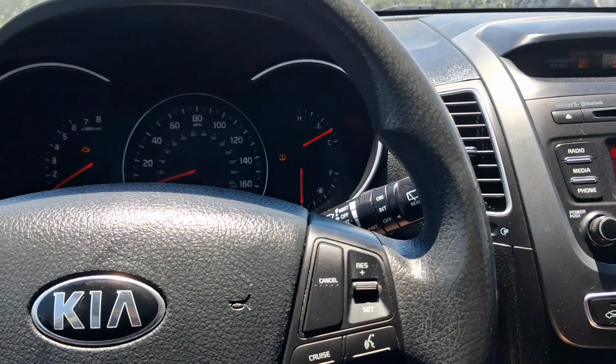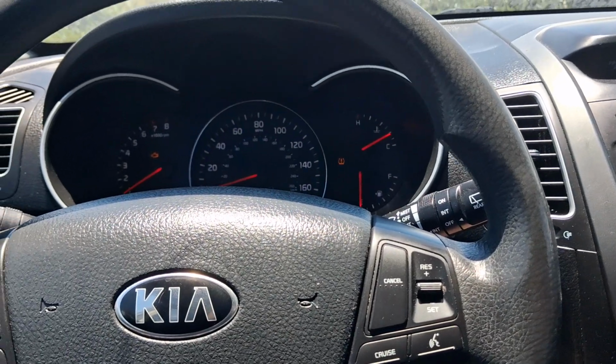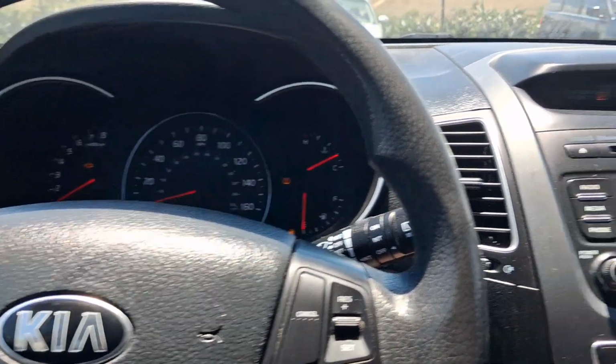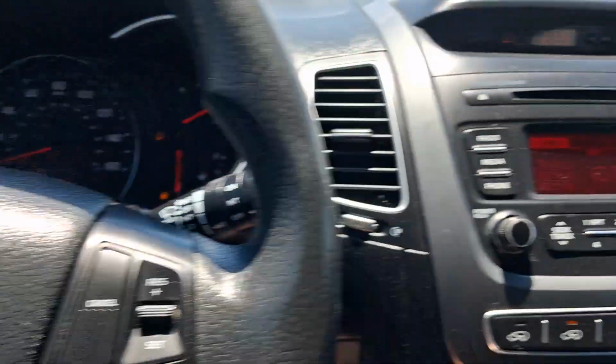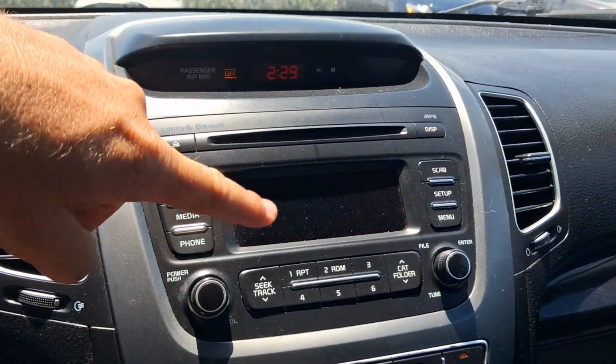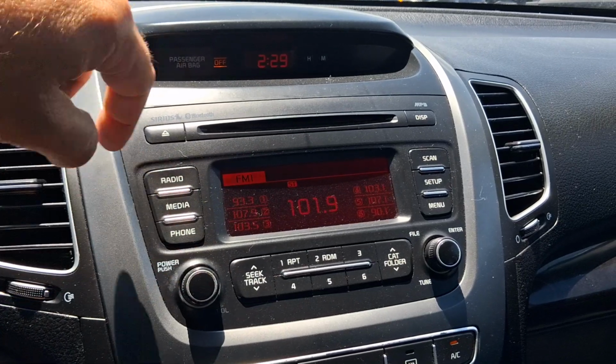Hello, I'm in a 2014 Kia Sorento, and today I'm going to show you how you would change your language for your display between English, Spanish, or French. So first, make sure your vehicle's turned on, which this is, and then make sure your interface here is turned on, which you can do here.